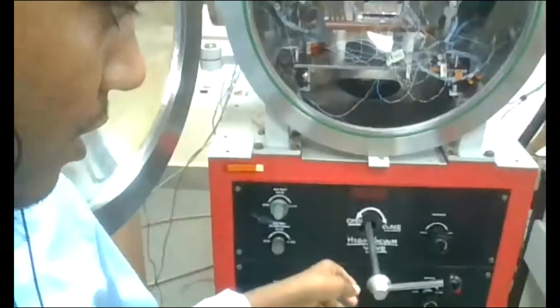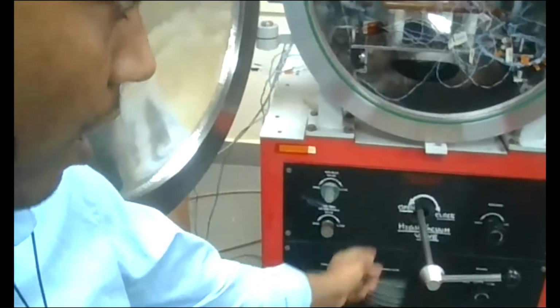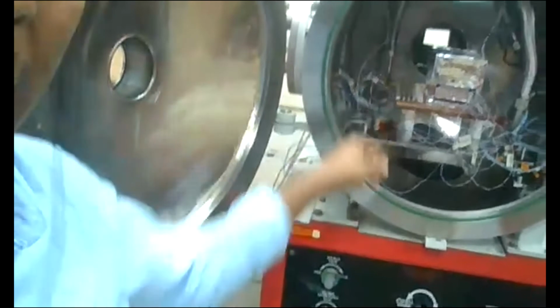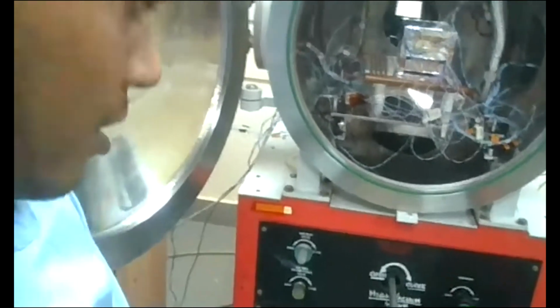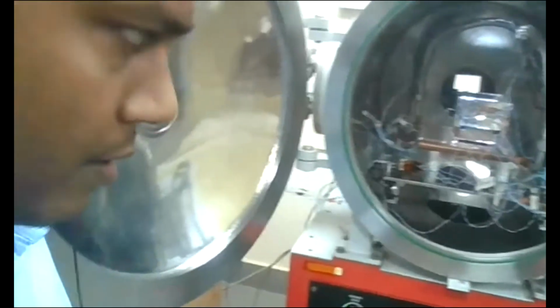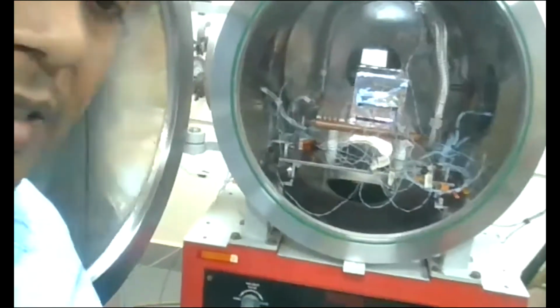Yes. Proceed. Yeah, this is the pumping system, and using the pumping system, I made a high vacuum inside the vacuum chamber, approximately 10 to the power minus 7 millibar. See, 10 to the power of minus 7 millibar. Yes, sir. We are reaching super duper low pressures. Okay. Yes, sir. Like this one, sir.